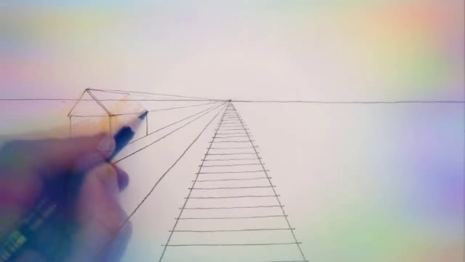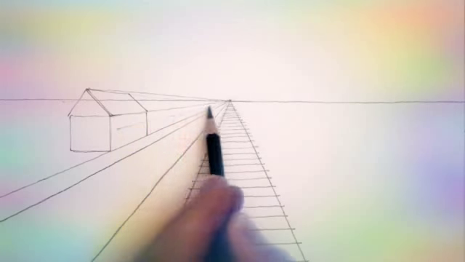From the top of the triangle of the roof, we could draw another diagonal that goes towards the vanishing point, and this will be the top of the roof. And then to cut it short so it doesn't go on forever to the vanishing point, we need to copy the side of the triangle on the right and copy that angle for the back of the house, and then we'll get a roof that will work in one-point perspective.